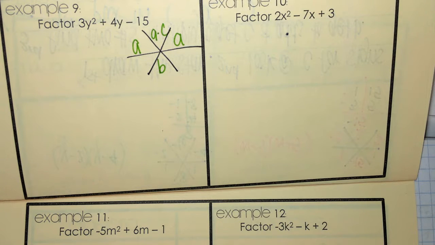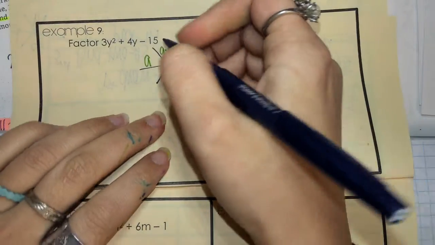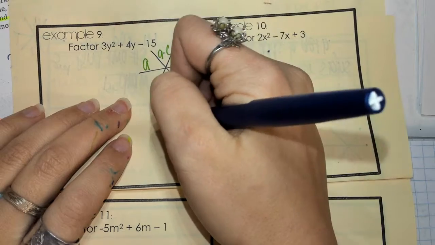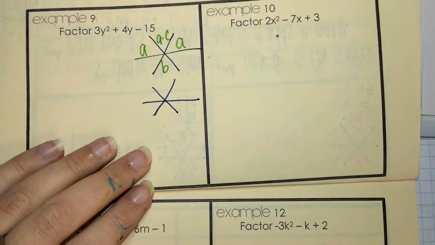Hey, y'all know, you know what I'm saying? Like, I probably didn't say it right. A and C. For what?